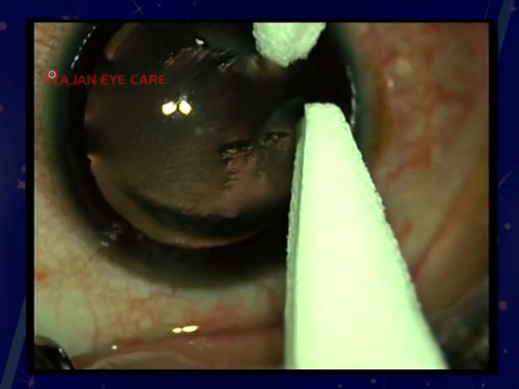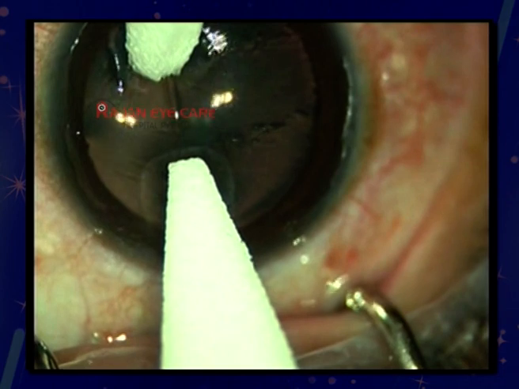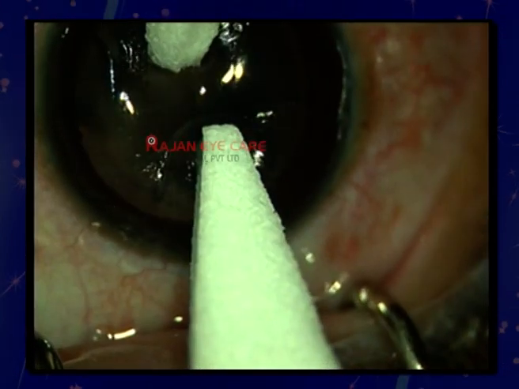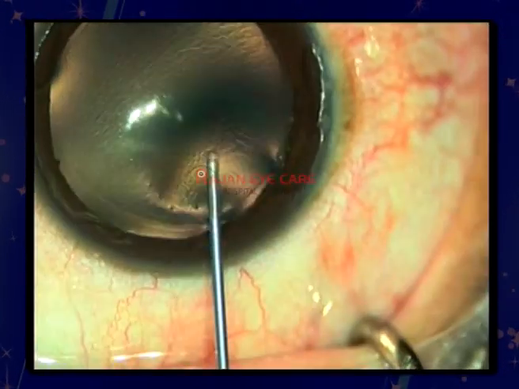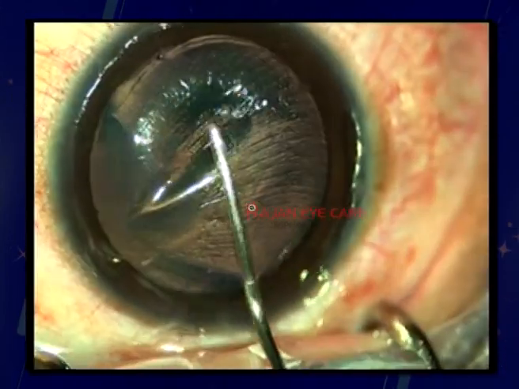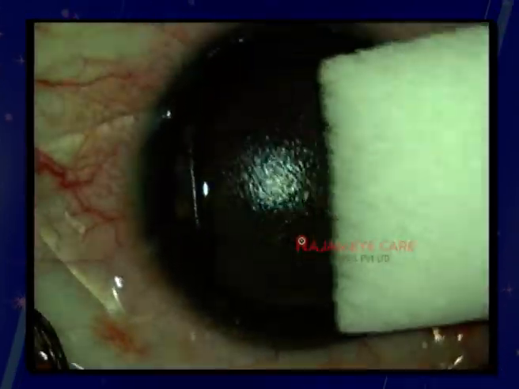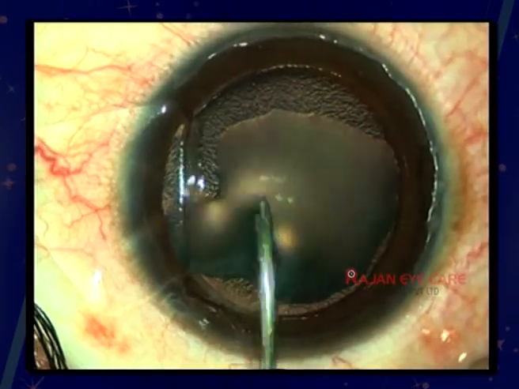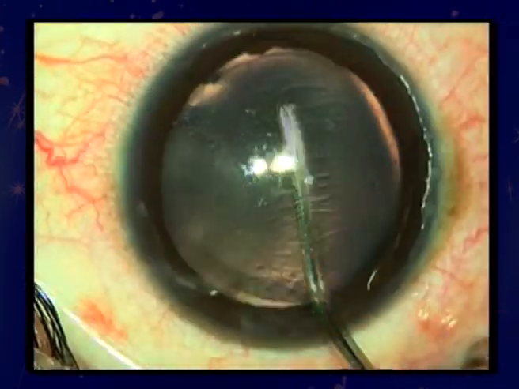Stretching the striae is done using two dry merosal sponges perpendicular to the direction of the striae. The flap is replaced after completely washing the interface.